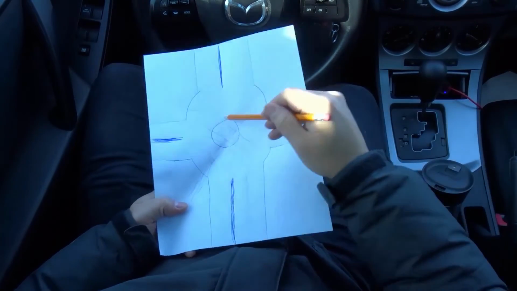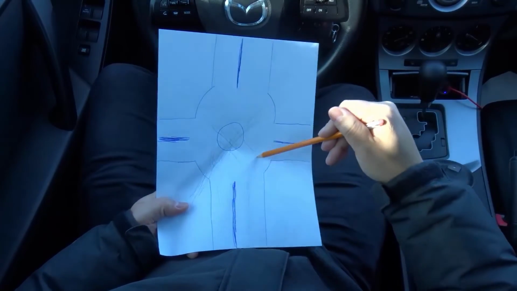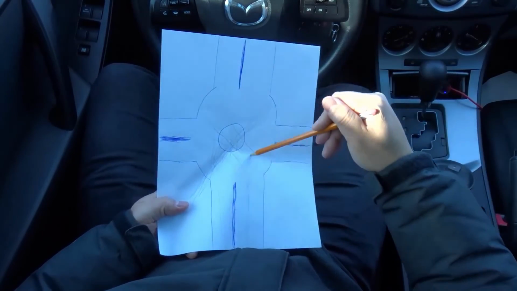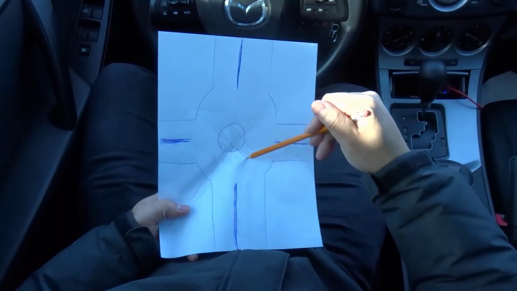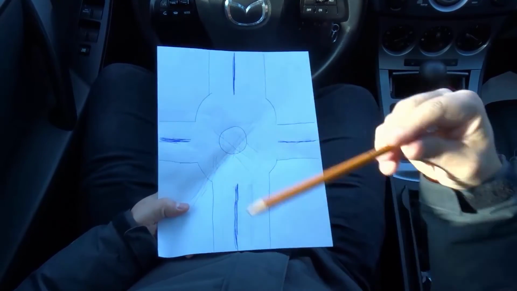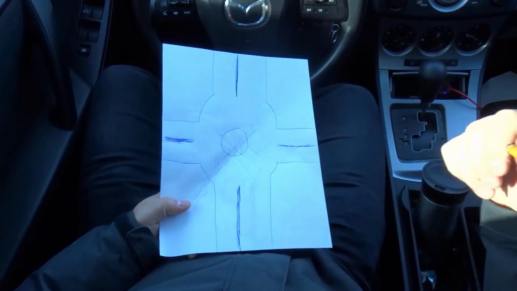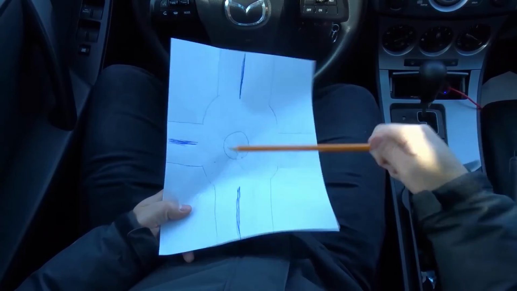So basically, treat it as if it's a regular intersection. Imagine that there's nothing here. You're going to signal right if you want to go right. You're not going to signal if you're going straight, and then you're going to signal left and go all the way around if you're going left. It is that simple. Remember it, it's easy. Treat it as if it's a regular intersection and you'll be good to go.